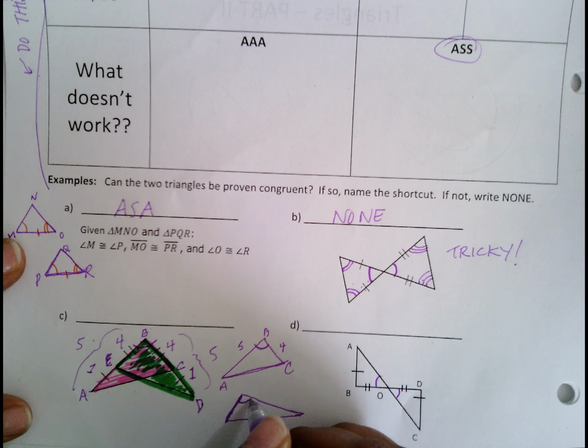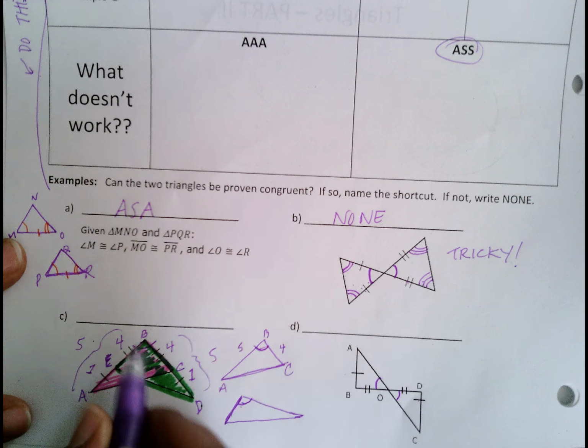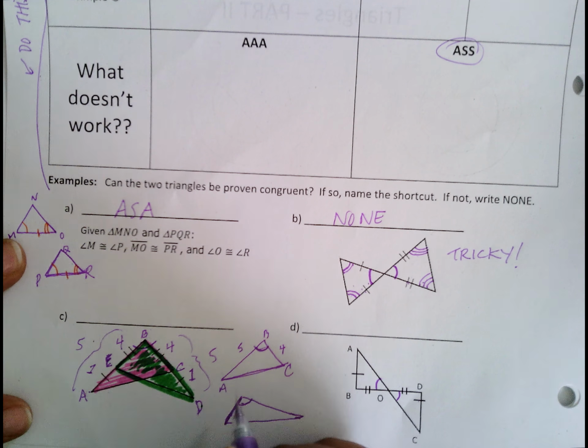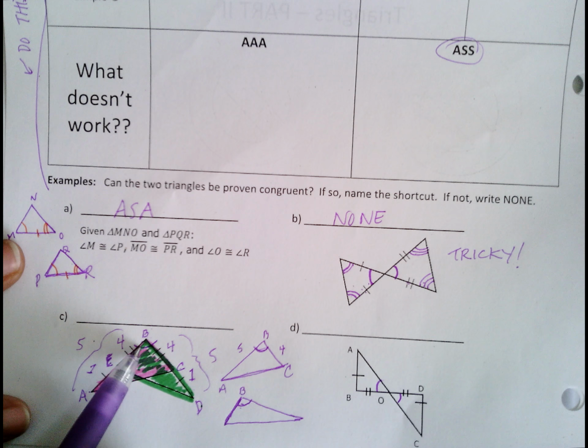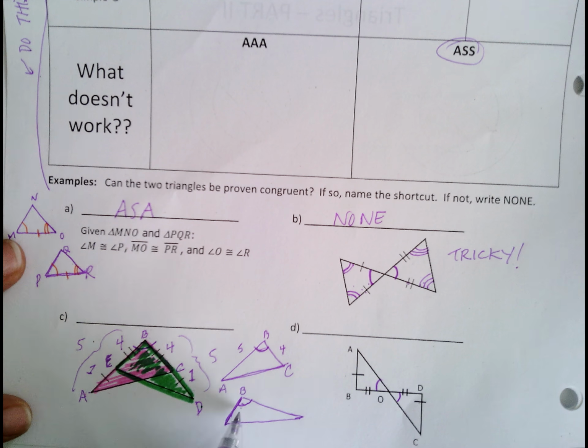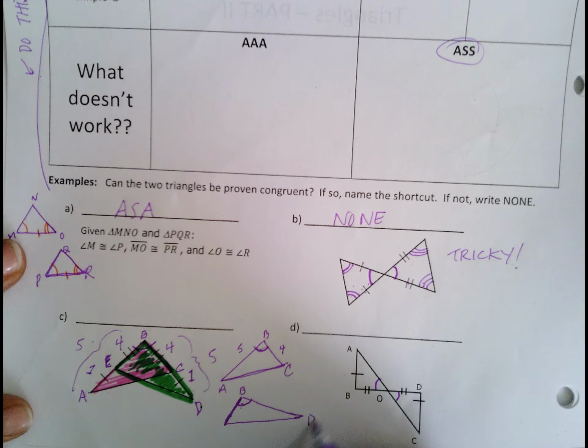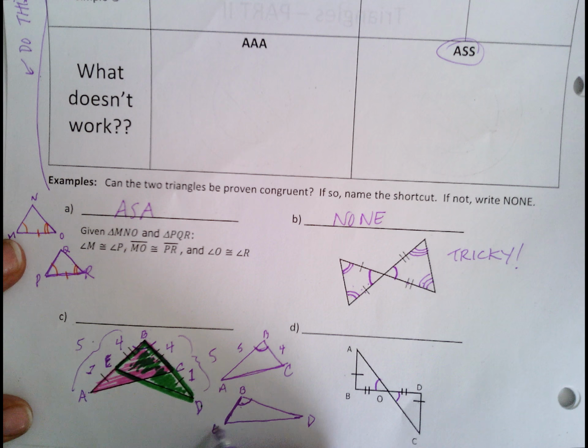We know that these are going to be the same angle measure because this angle B is common to both triangles. So if this is 45, or let's say this looks more like maybe 38, it's 38 in both this triangle ABC and triangle DBE.